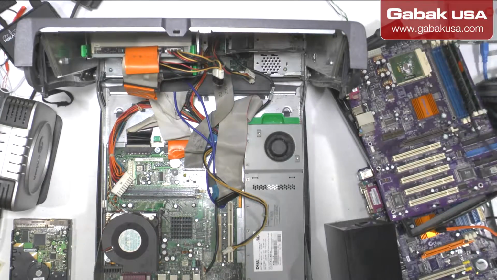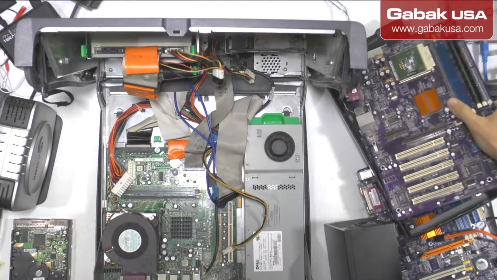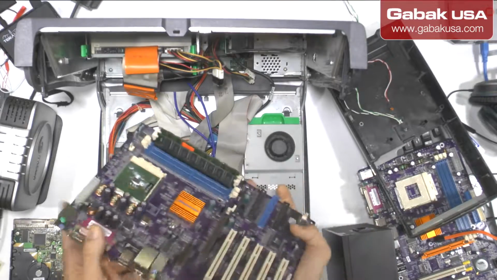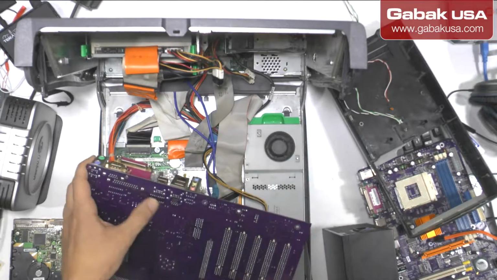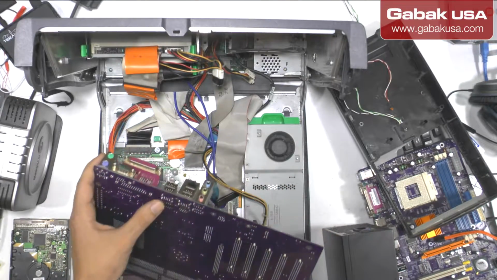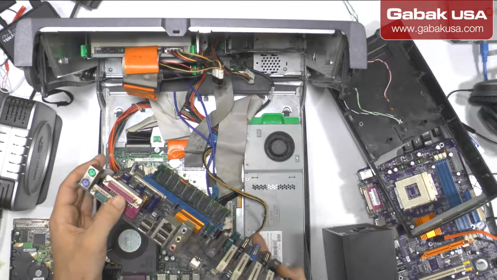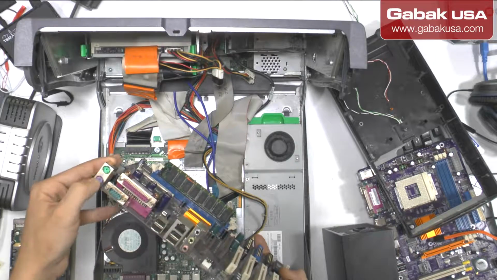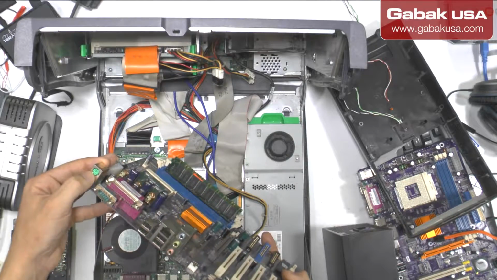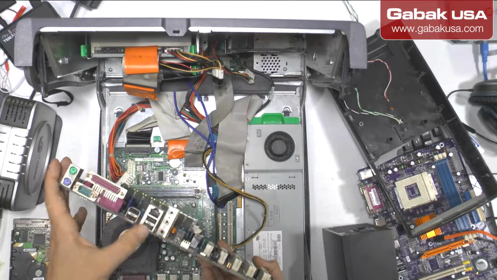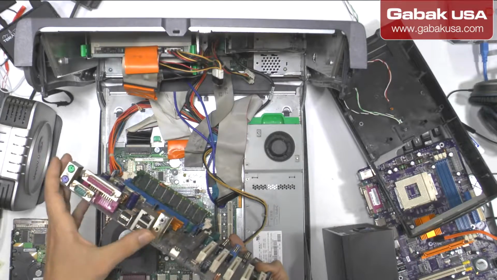So I'm going to show you now another motherboard, so you can see what I'm saying here. So here, as you can see, everything is soldered to the board. The USB connector, a parallel port, these connectors, the PS2, and everything else. So everything is going to be direct here.